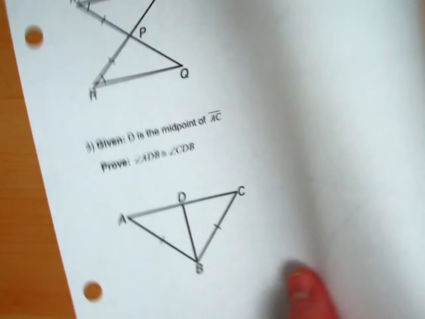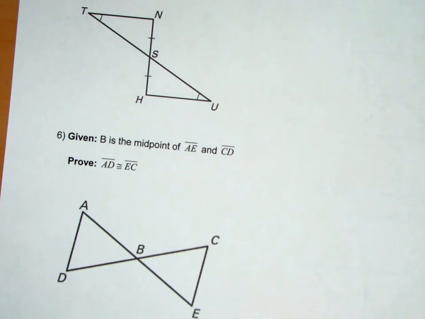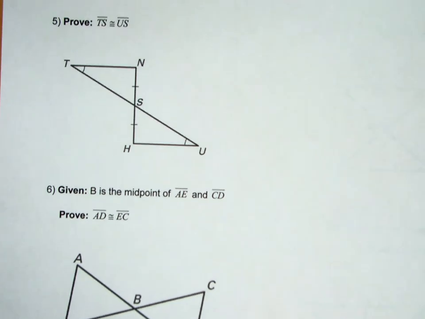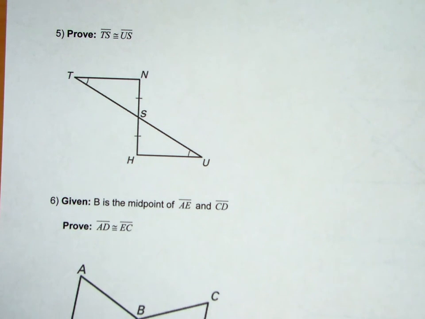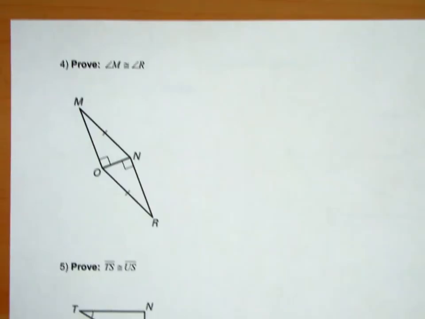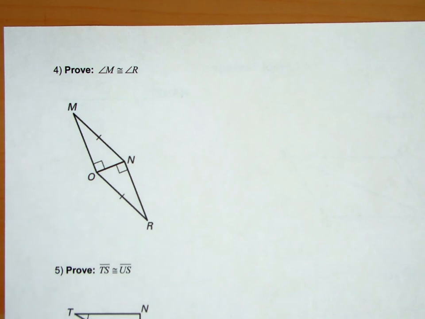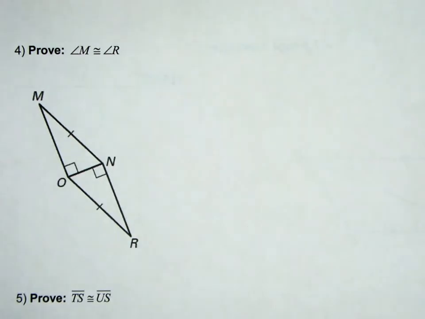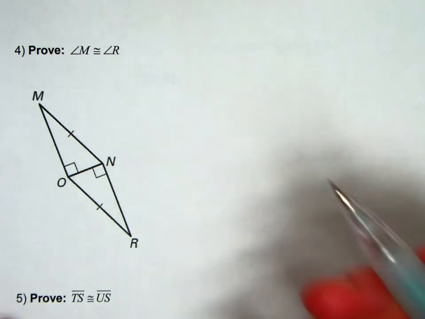So what I'm going to do is jump to the back. I'm going to look at number 4, because I like that one. It's a little bit pretty. So on number 4, given information. Given information is anything that is pre-marked in the situation.